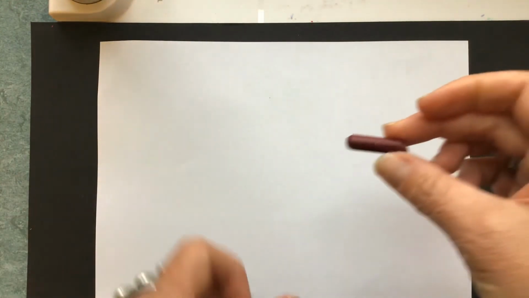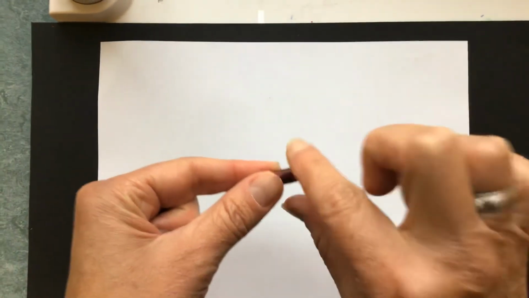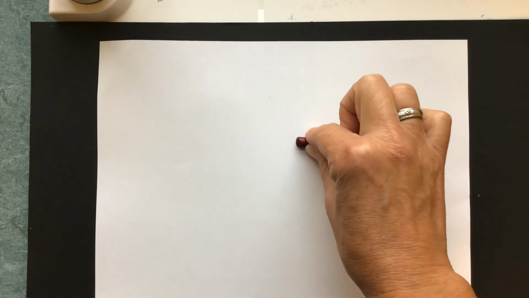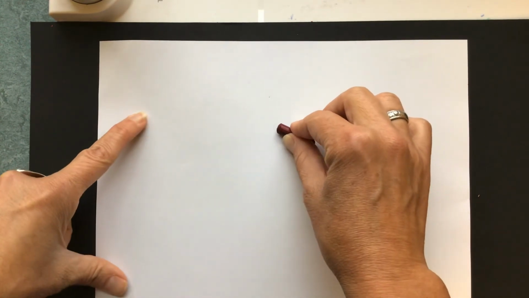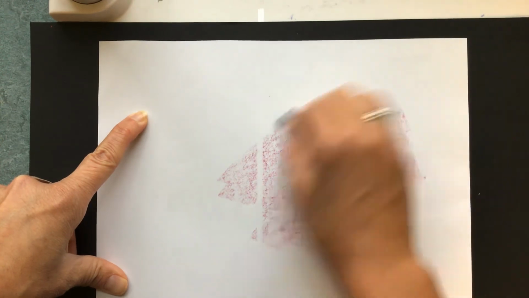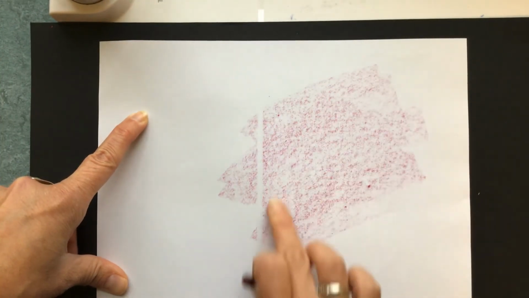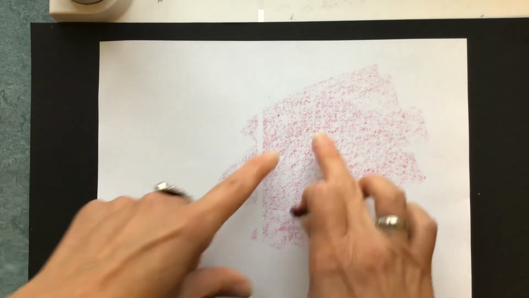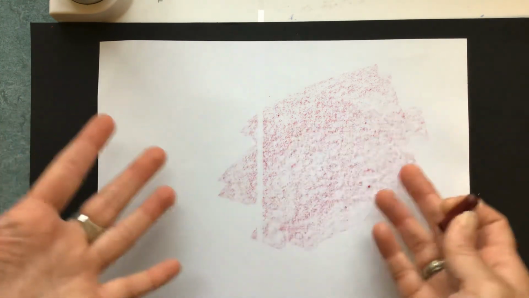So if you have a peeled crayon, you're going to put it down on your paper. And then you're just going to pinch it just like this, just above the paper. And then I just want you to rub the paper back and forth, back and forth, back and forth. And then it gives you this really beautiful soft color and texture of whatever is underneath your paper.